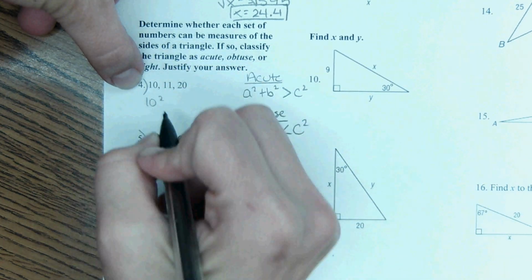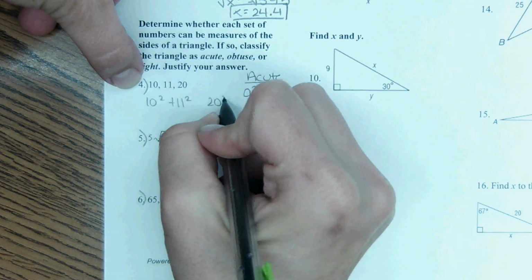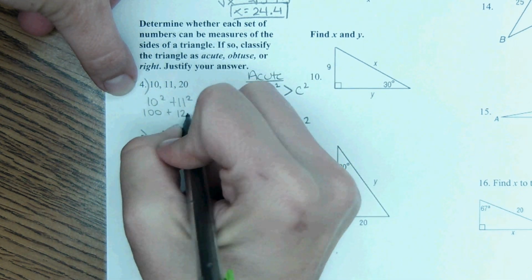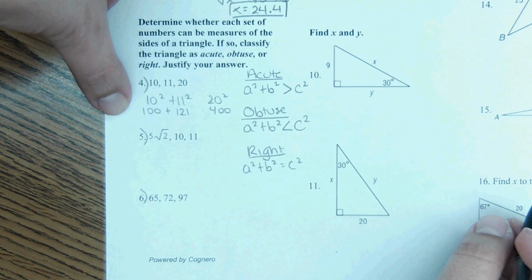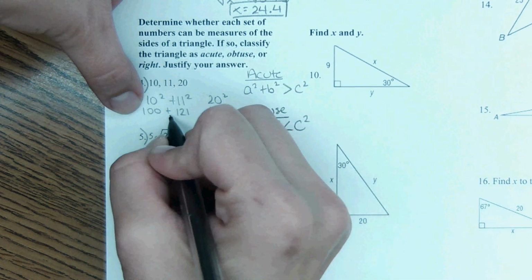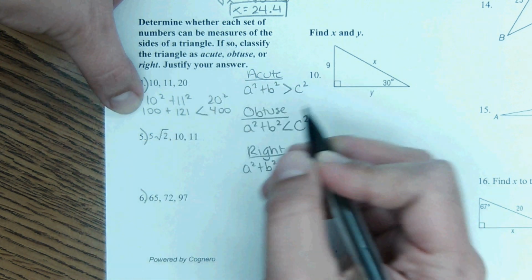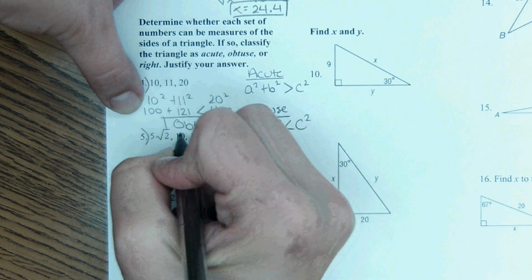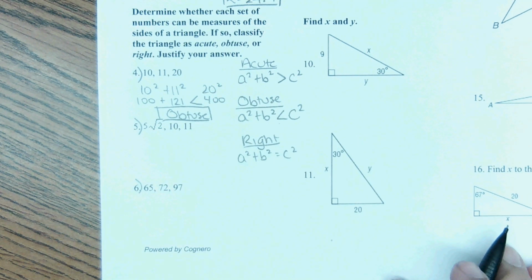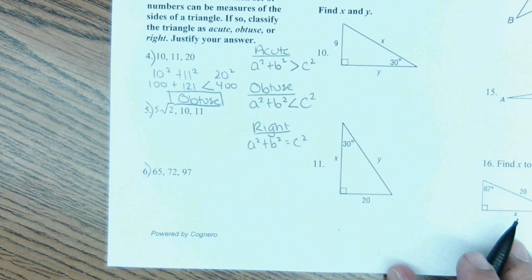So we're going to take these numbers and just figure out what works, equals, or whatnot. So we got 10 squared plus 11 squared, and we compare that to 20 squared. So we got 100 plus 121. 20 squared would be 400. And so 100 plus 121 would be like 221, so definitely less than. So that means this would be obtuse.